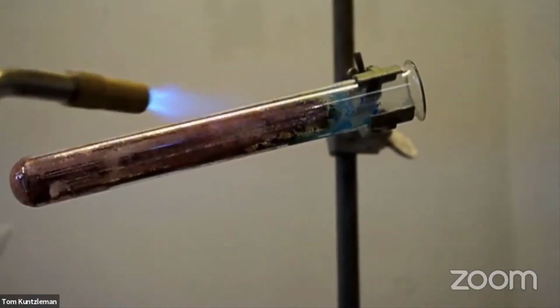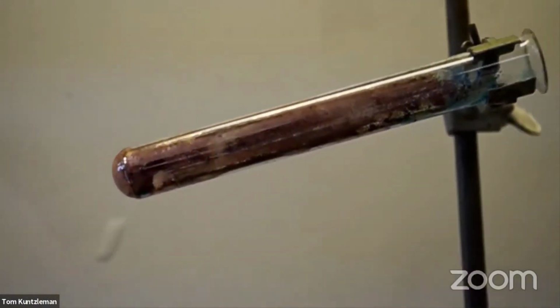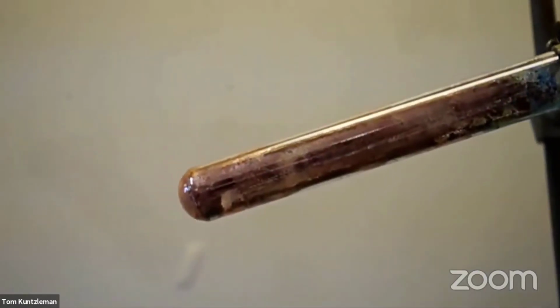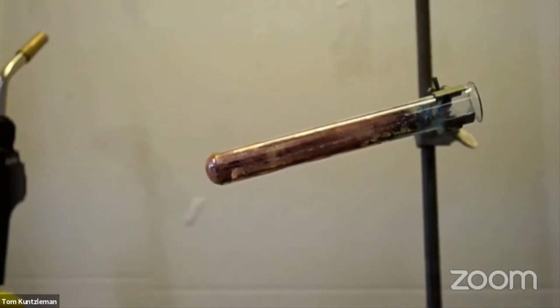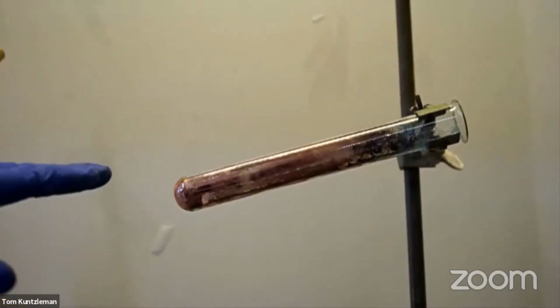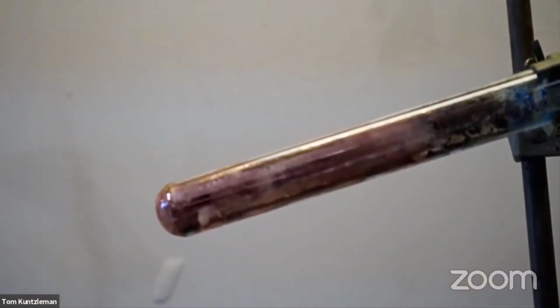Yep, all the way up the test tube. That's really neat. So by heating copper formate, we were able to change the copper-2 ion back to some beautiful, shiny copper metal right there in the test tube.